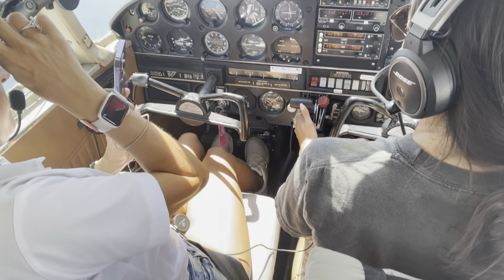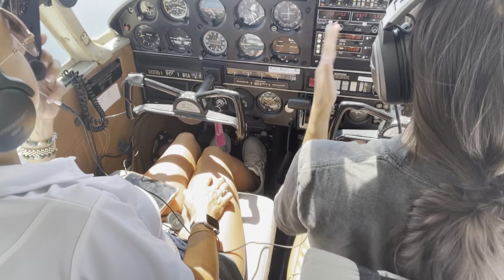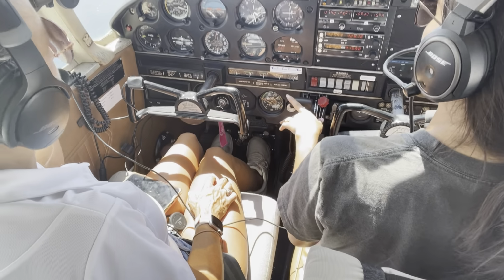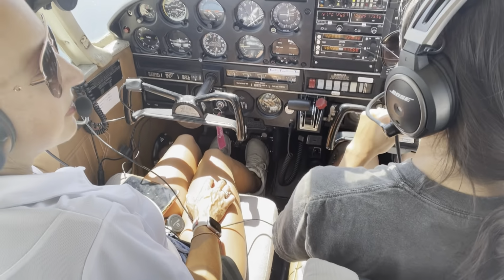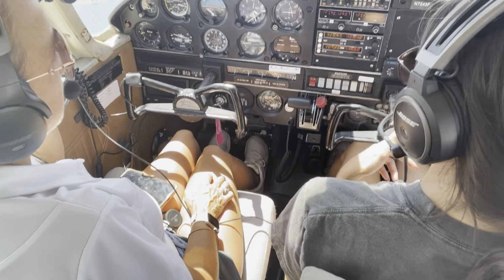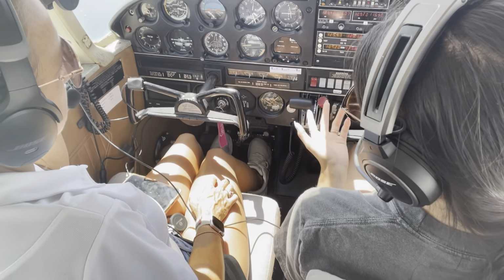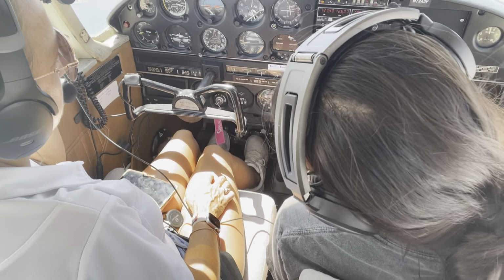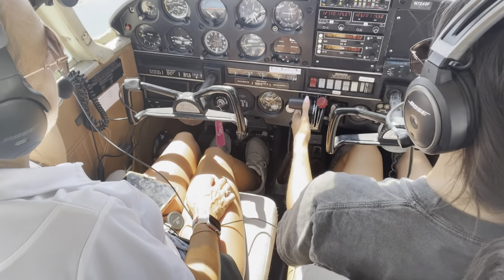I have my altitude, which is roughly 3,500. I have a landmark ahead of me. It's Mount Diablo, and I want to roll back out on Mount Diablo. We're going to try to maintain plus or minus 100 feet. Roll out within 10 degrees of our heading, which is about 210-ish. About 210 on Mount Diablo.